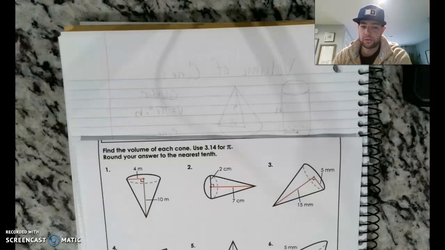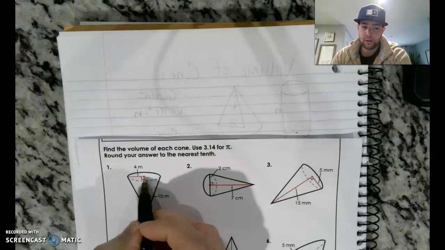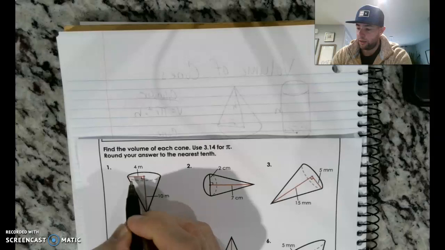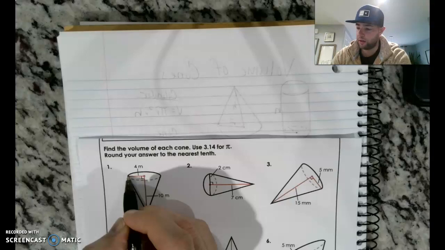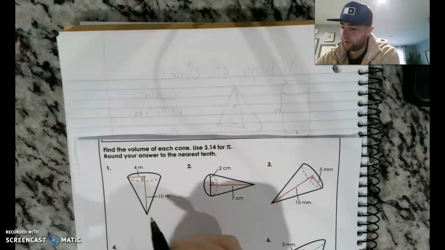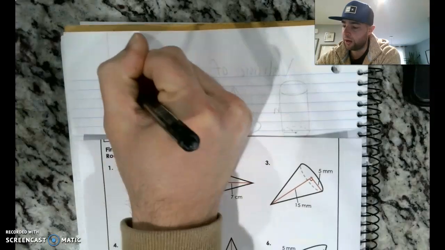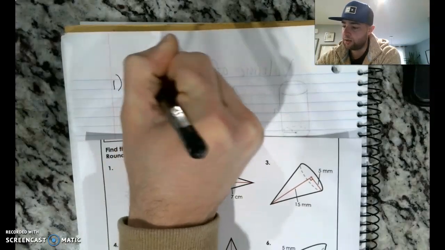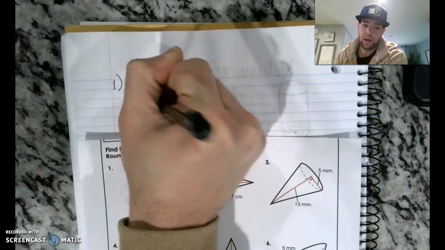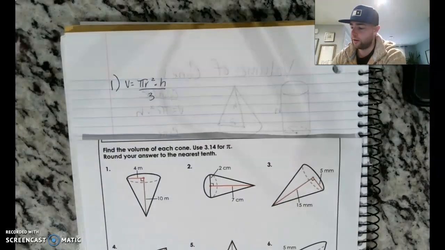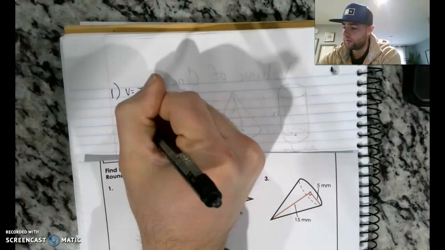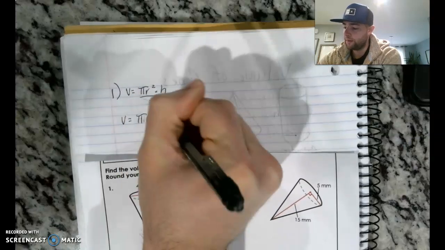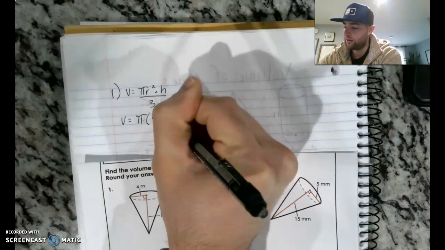Alright, so the first thing we're going to do, just like with cylinders, is ask ourselves, am I given the radius or the diameter? So for number 1, you'll notice that the line starts from the center and goes to a point of the circle, so we know that that's our radius, and they give us a height of 10. So for number 1, I'm going to write my new formula, volume of a cone, pi r squared times h divided by 3. And then we're just going to plug in everything they give us to find our volume. So V equals pi times my radius, 4 squared, times my height, which is 10, and then divided by 3.